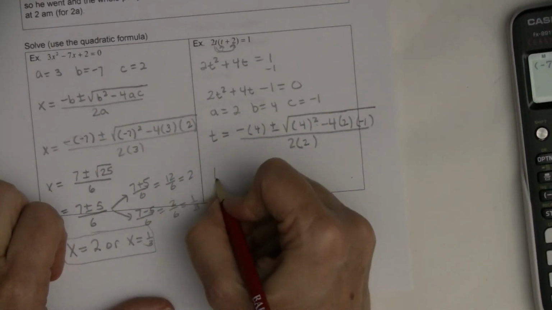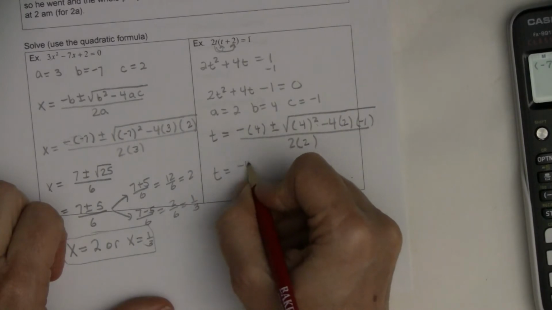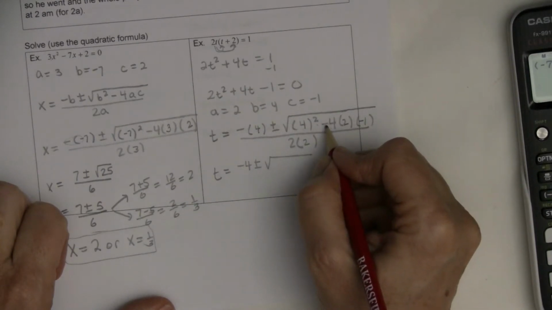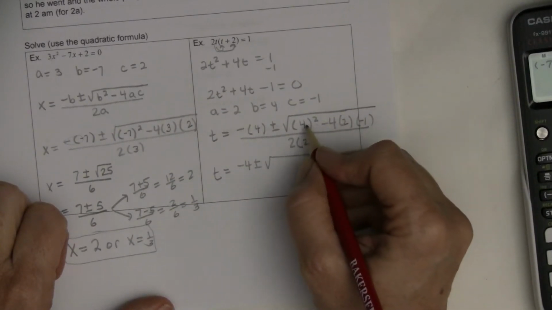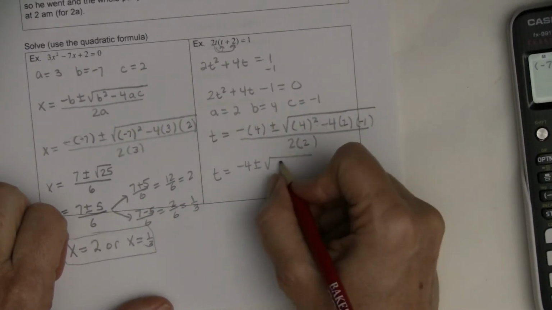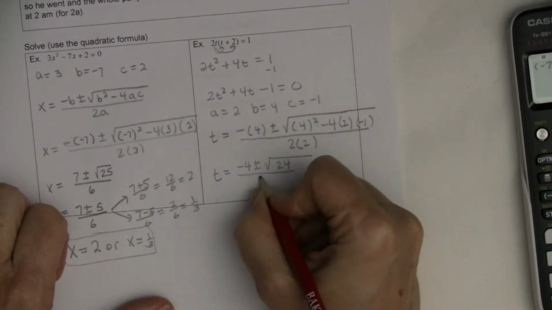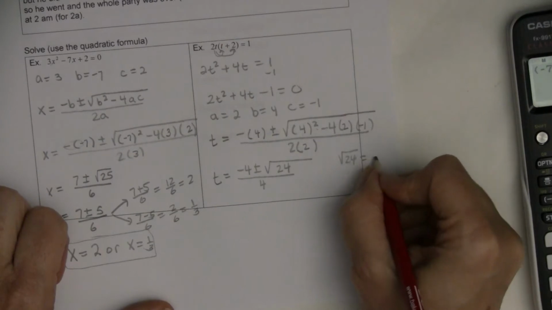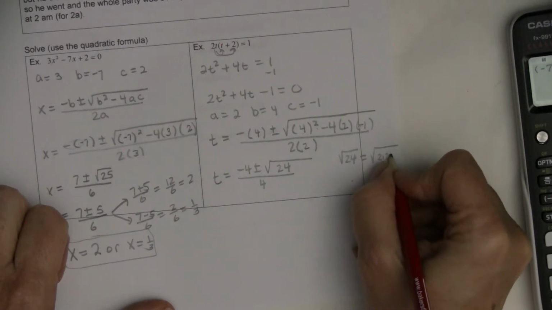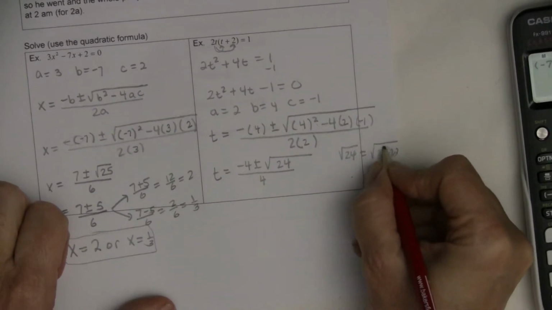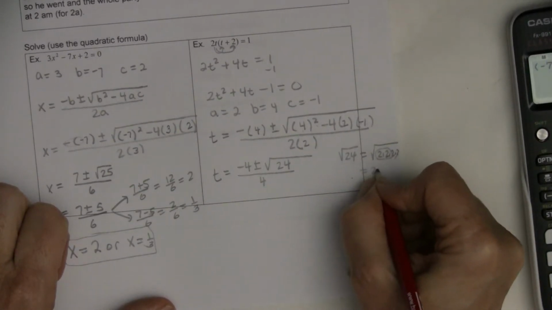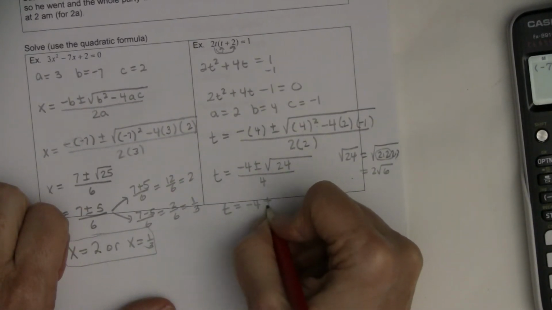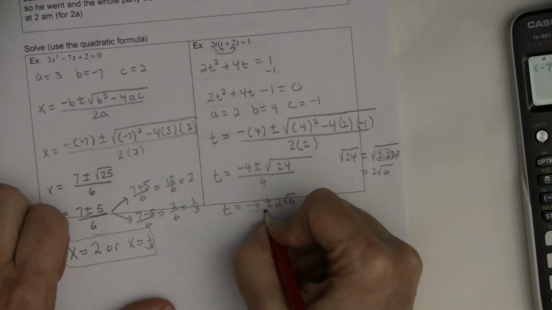So let's see here. When we simplify this up, we get t equals -4 plus or minus the square root of, and then this is 16, and then this is a double negative, which makes an add. So this is basically 16 plus 8, which is the square root of 24 over 4. Now, the square root of 24 is 2 times 2 times 2 times 3, right, is 24. And so for every 2 that are the same, one comes out. So this is 2 square roots of 6. So this is t equals -4 plus or minus 2 square roots of 6 over 4.